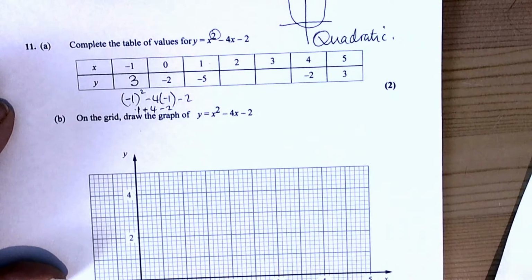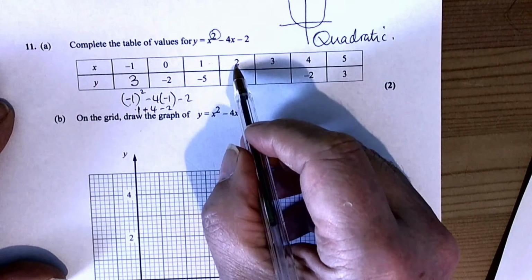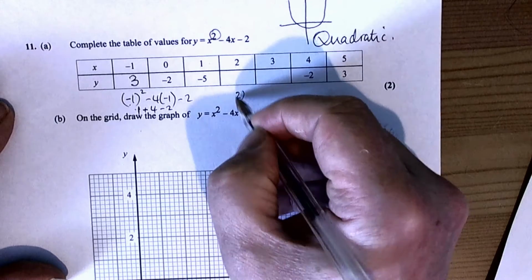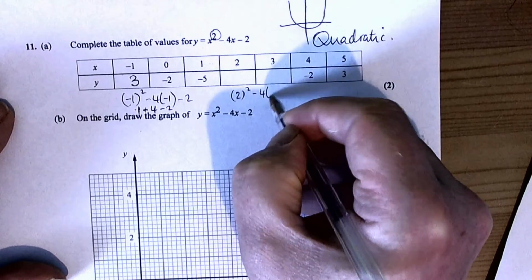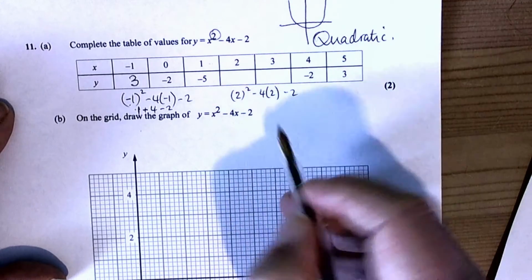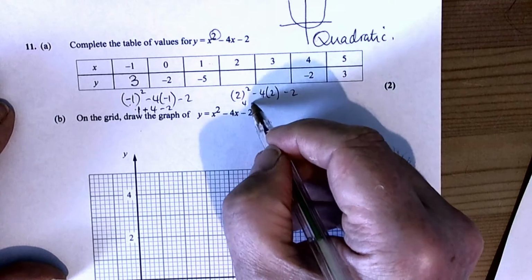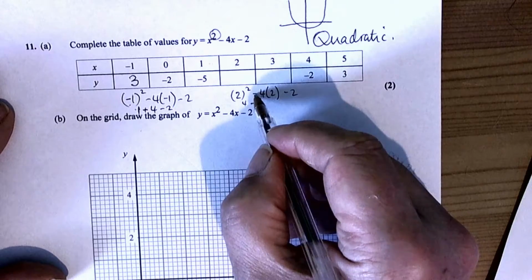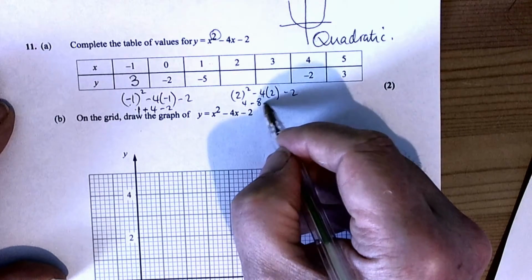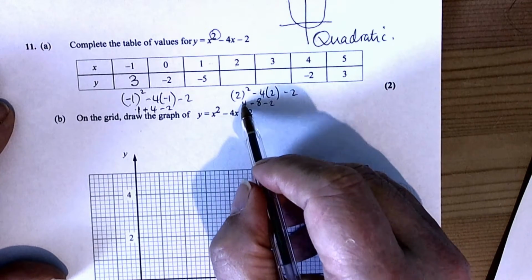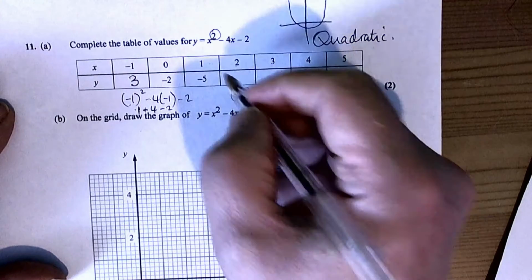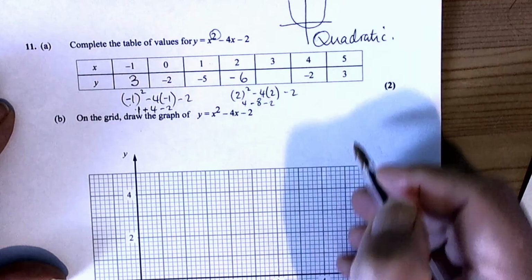an answer of 3. Okay, so when we use 2, we end up doing 2 squared, take away 4 lots of 2, take away 2. Well, 2 squared is 4, 4 lots of 2 is 8, it's a minus because that's positive, so it's just -8, and then take away 2 more. 4 take away 8 is -4, take away 2 is -6.